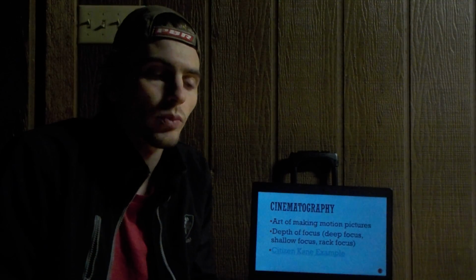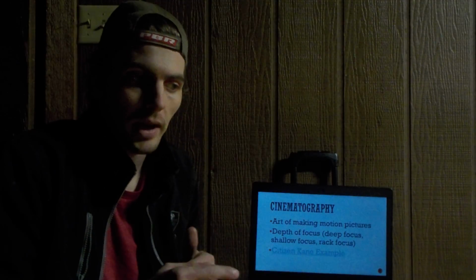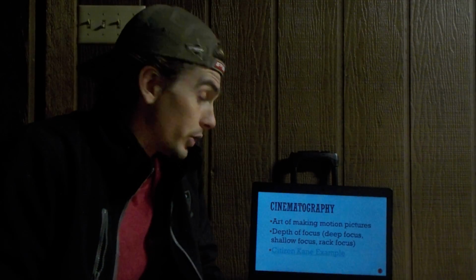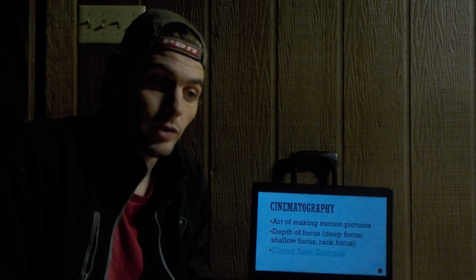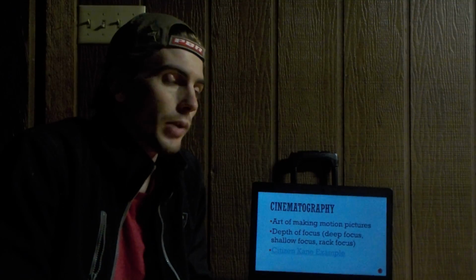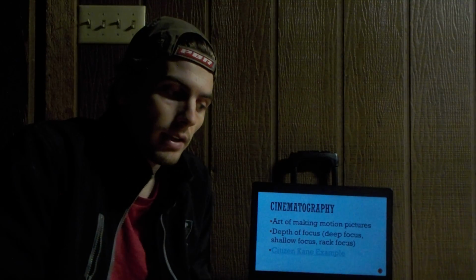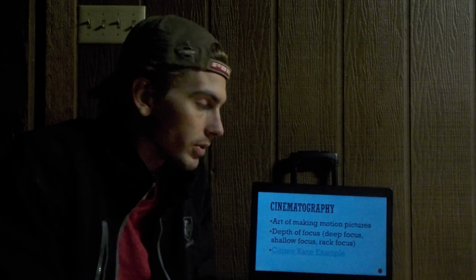I want to talk about focus, depth of focus. Now, deep focus is when the foreground and the background are both in focus. The audience can see both clearly. Shallow focus is when the foreground is in focus and the background is not. Rack focus is whenever they change in between different types of focus.